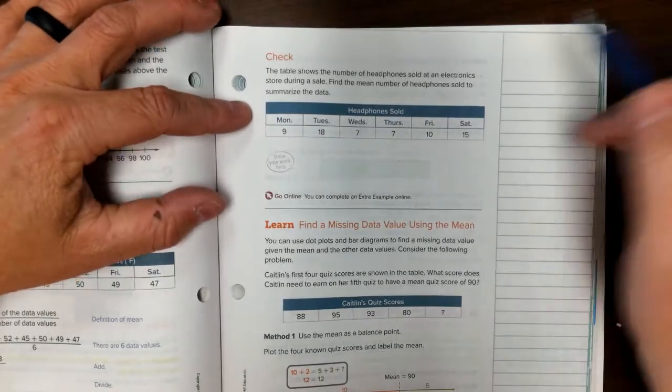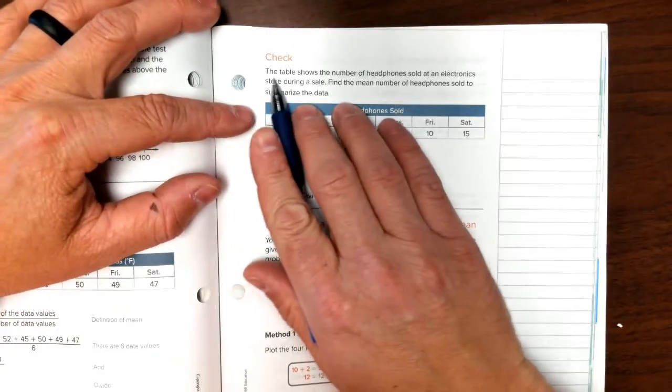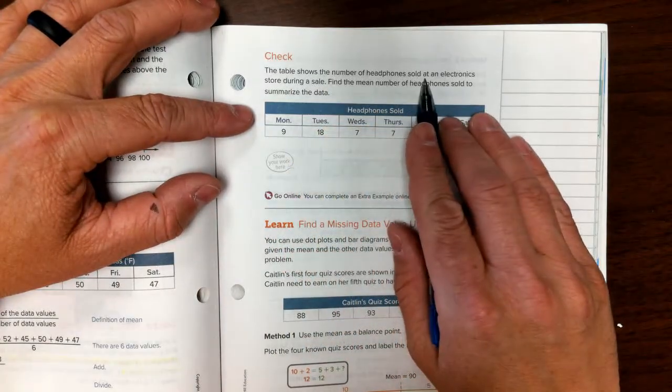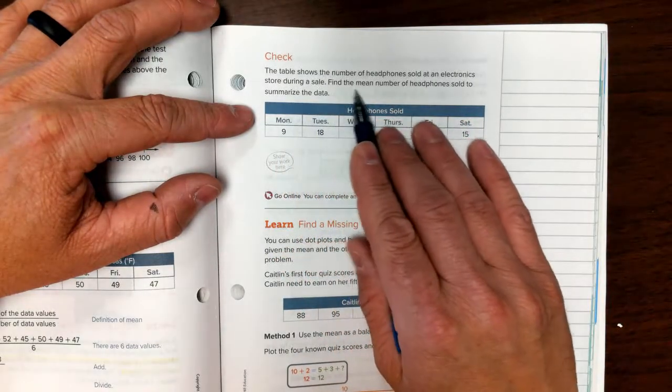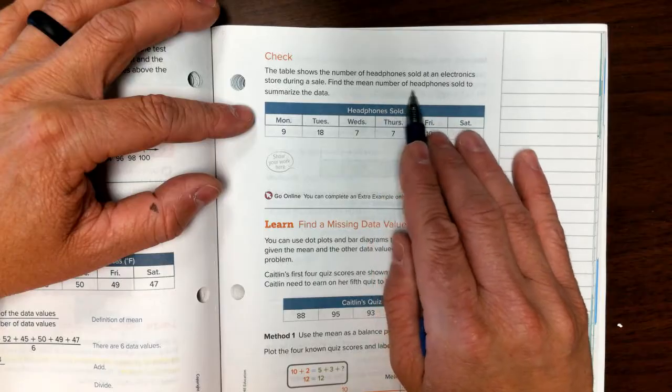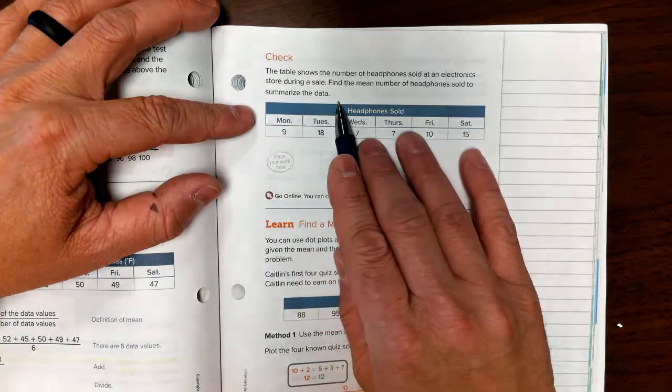All right, now that you've done it, let's check it. It says the table shows the number of headphones sold at an electronics store during a sale. Find the mean number of headphones sold to summarize the data.